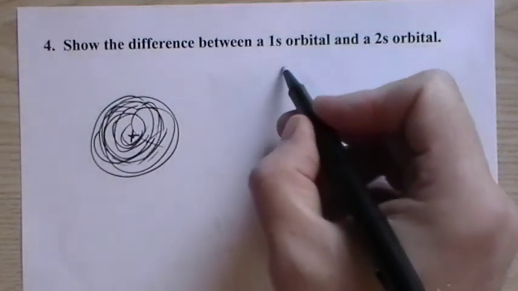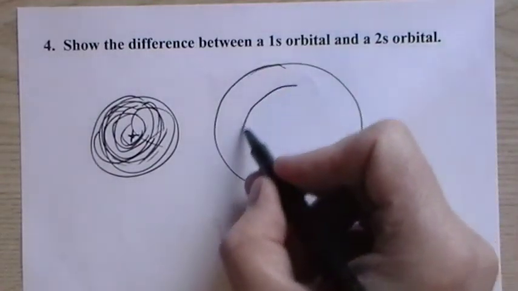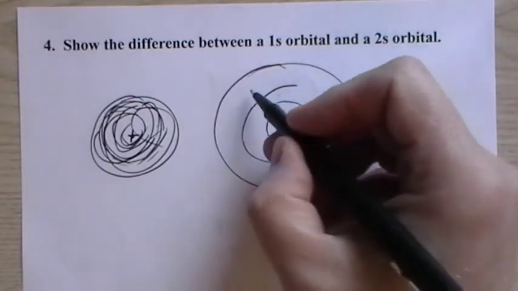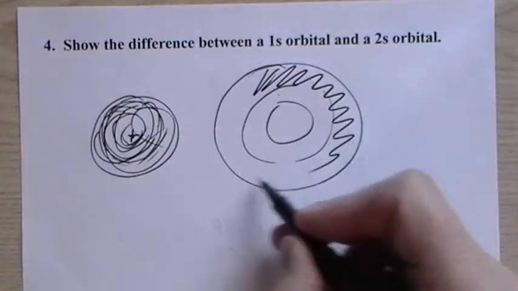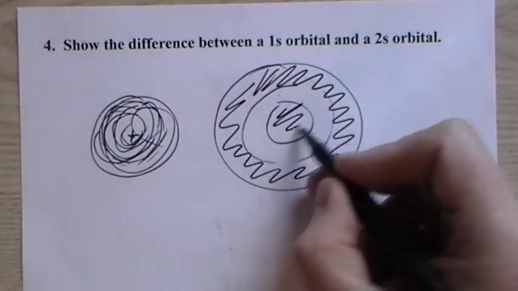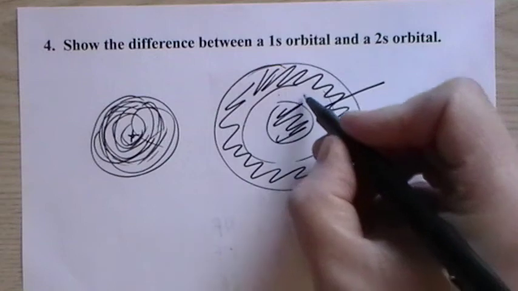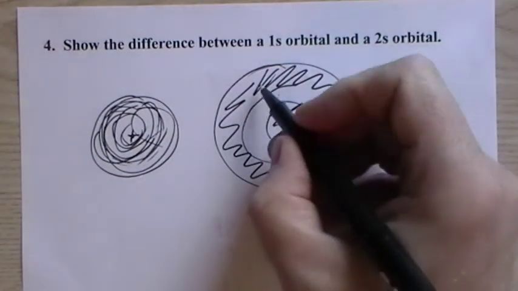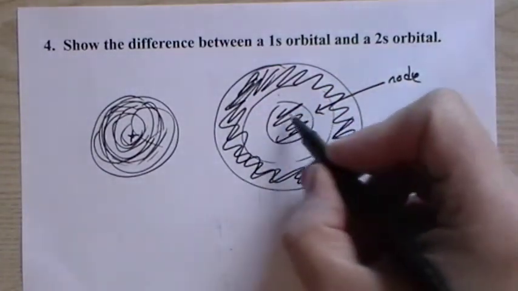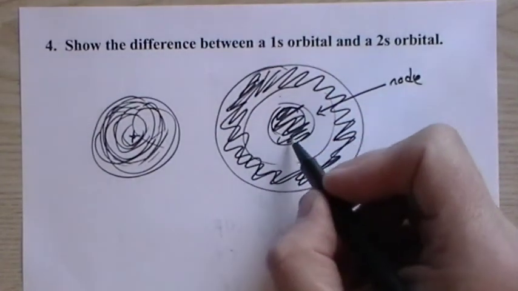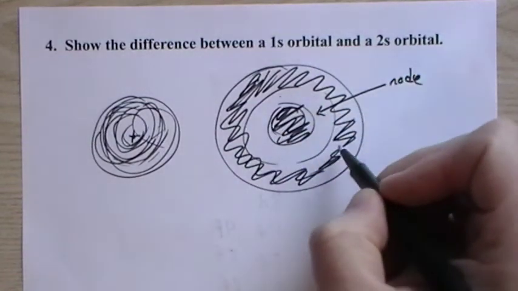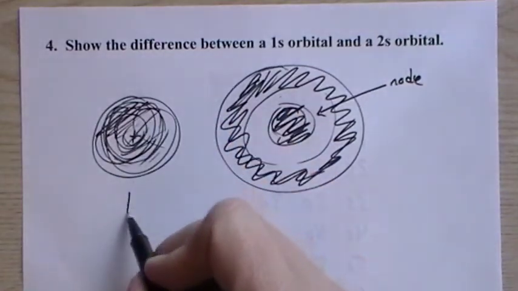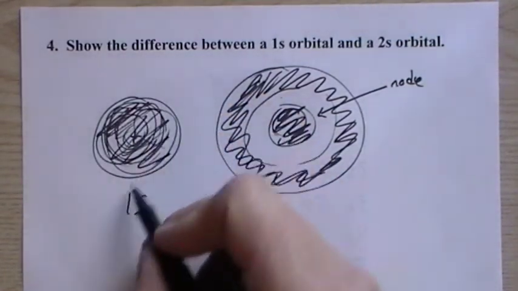But a 2s orbital is going to be larger, and then there's also an area that is empty of any electron density, and this is called a node. There's electron density above, and there's electron density near the nucleus, but there's a spot where there's nothing. There's no electron density. But for a 1s orbital, the electrons are free to roam around anywhere.